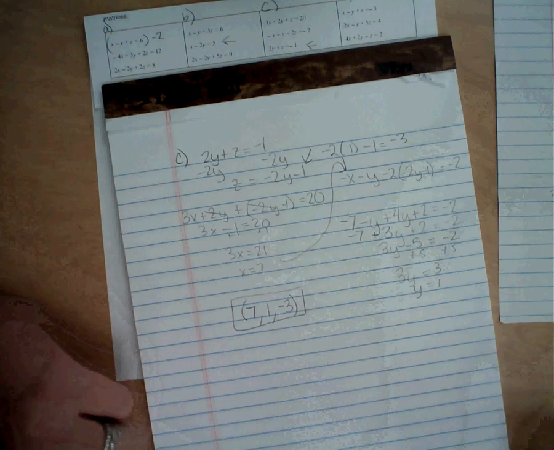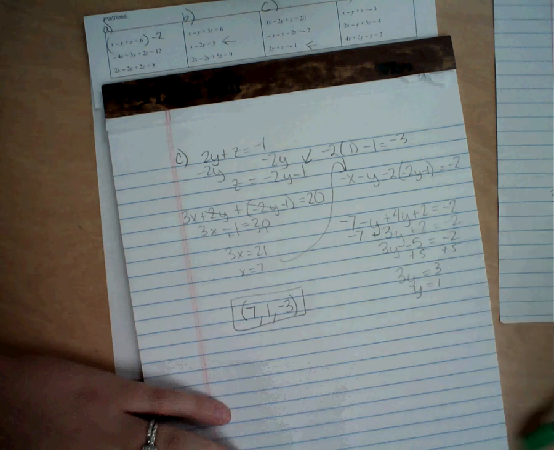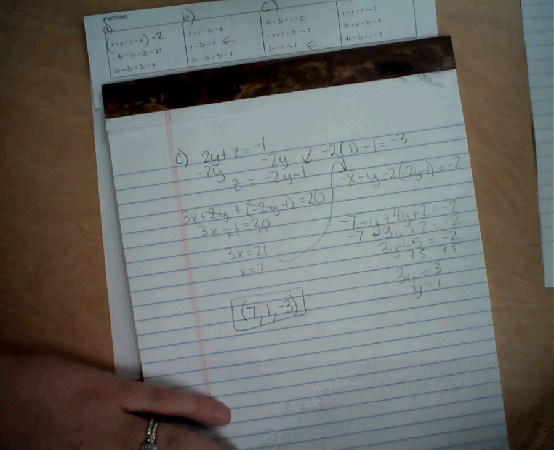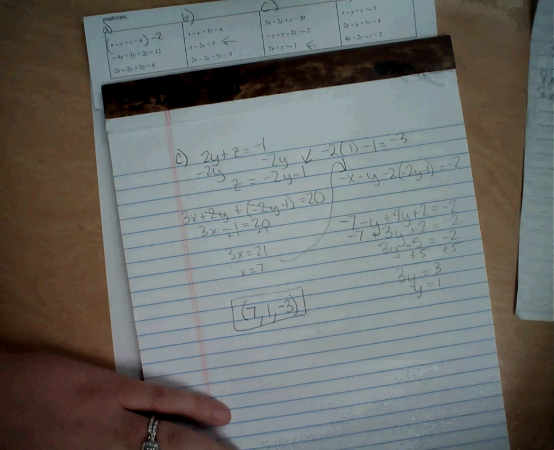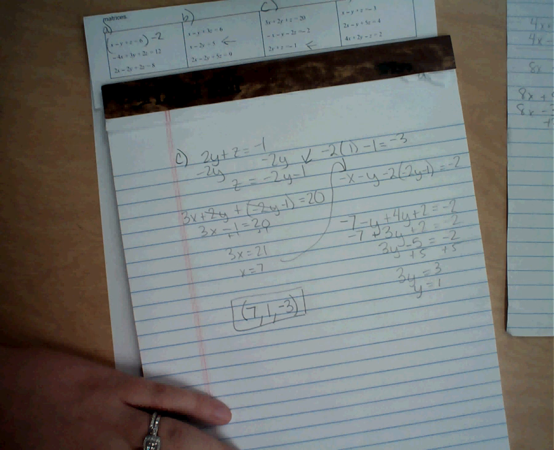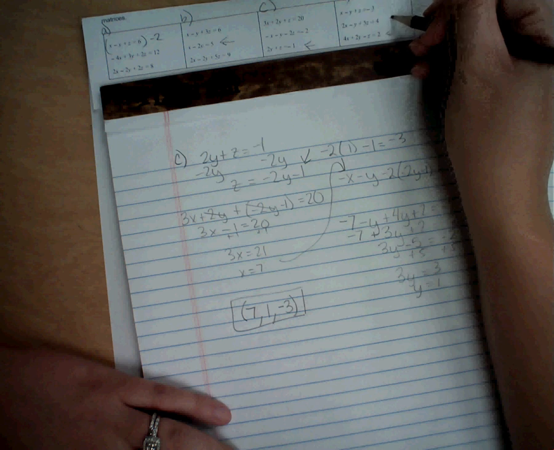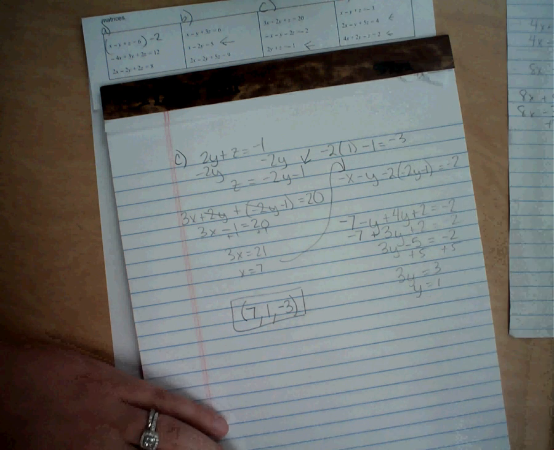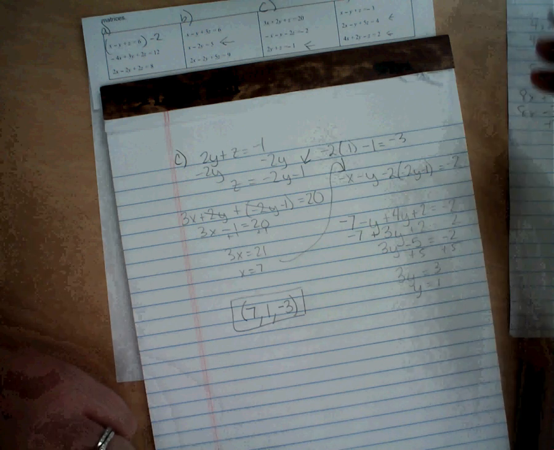And my last equation, equation D. So I start off on this. I have x minus y plus z is equal to negative 3, 2x minus y plus 5z is equal to 4, and 4x plus 2y minus z is equal to 2. I'm going to solve this one using elimination. I'm going to add my third equation to twice my second equation to cancel out my y's, and then I'm going to add my third equation to twice my first equation to cancel out my y's.